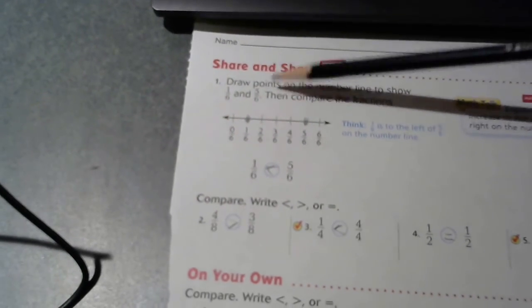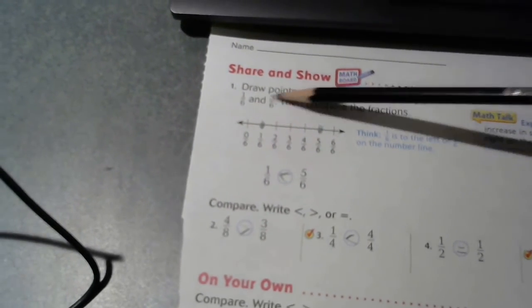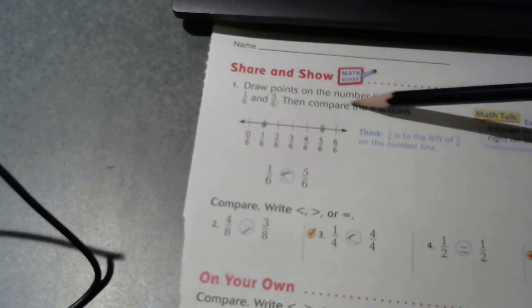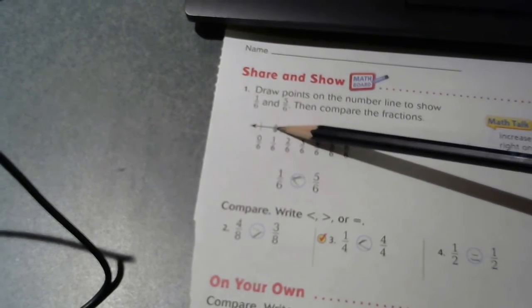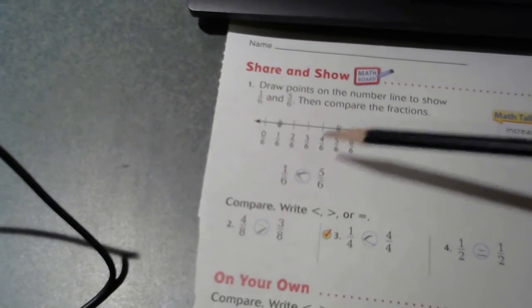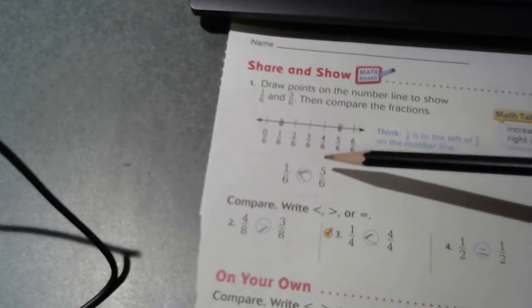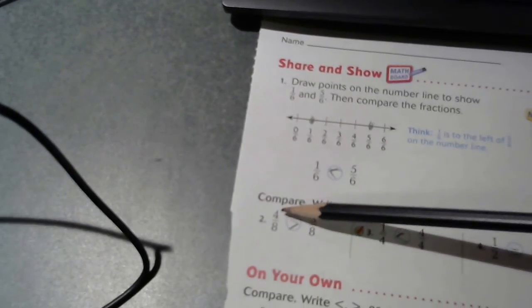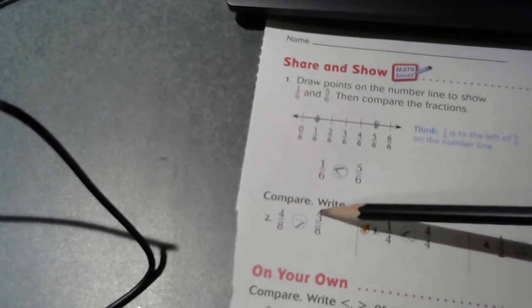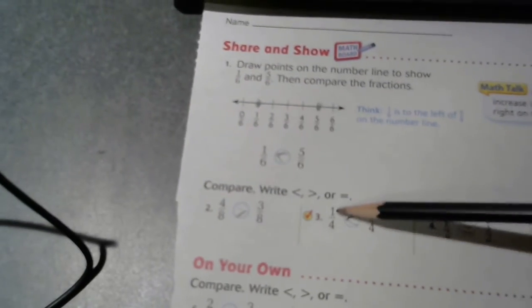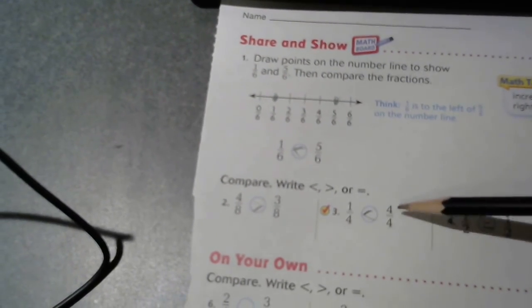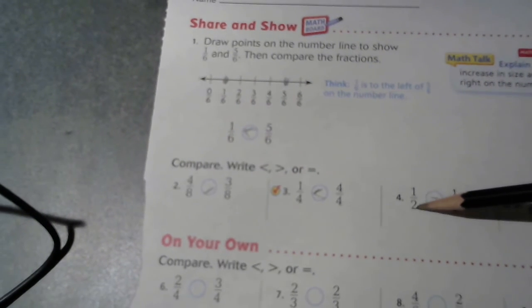On your share and show, draw points on the number line to show 1/6 and 5/6, then compare the fractions. There's 1/6, there's 5/6. 1/6 is less than 5/6. 4/8 is greater than 3/8. 1/4 is less than 4/4. 1/2 is equal to 1/2. And 3/6 is greater than 2/6.